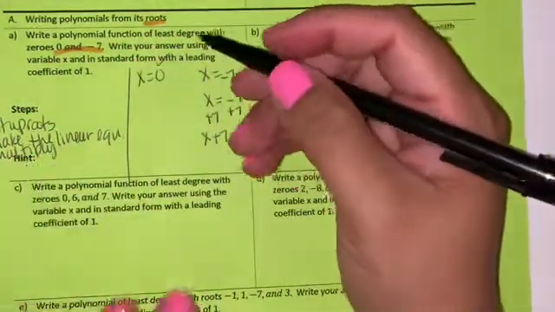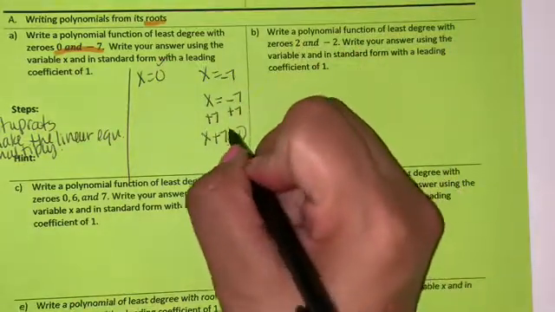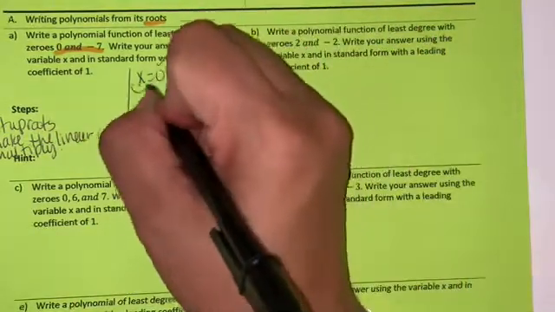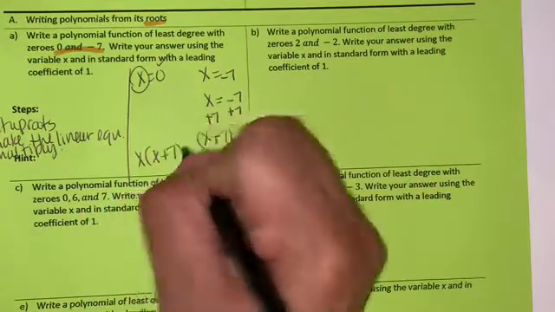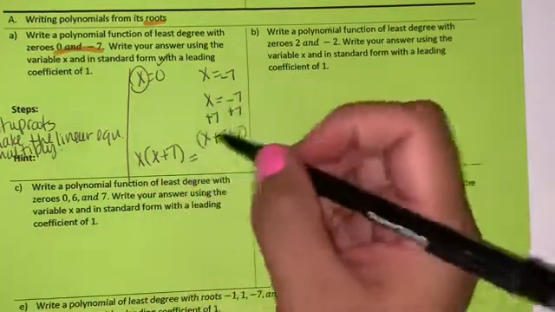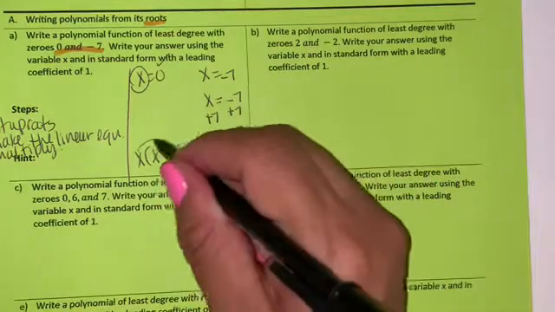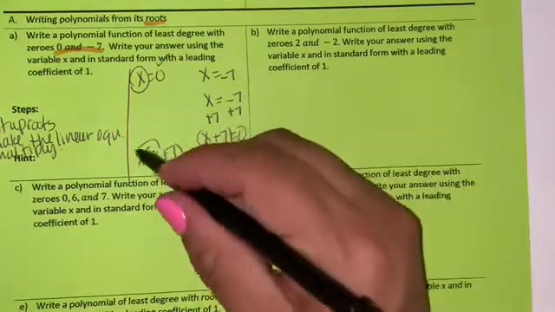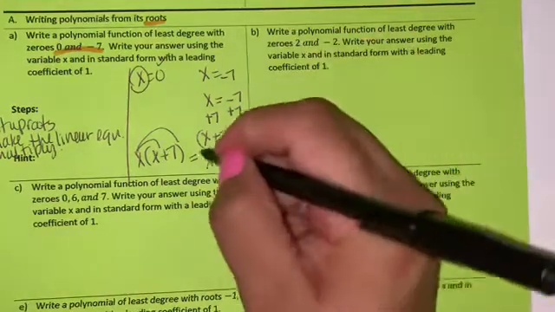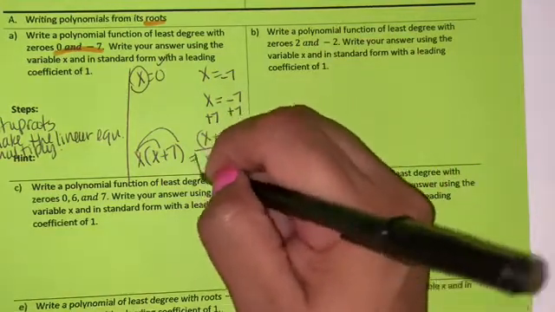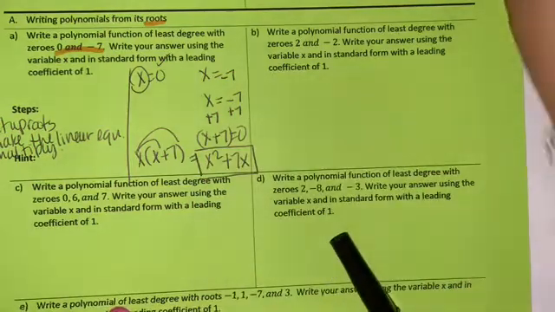So now we're going to take this one and this one. So x plus 7. When I multiply or distribute, I'm going to get x squared plus 7x.